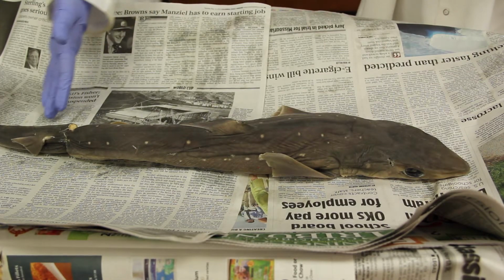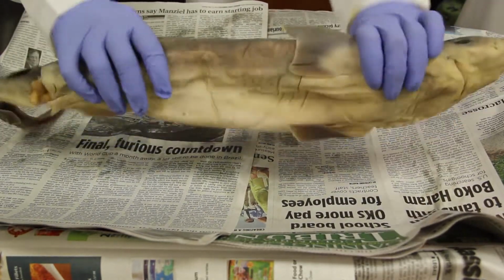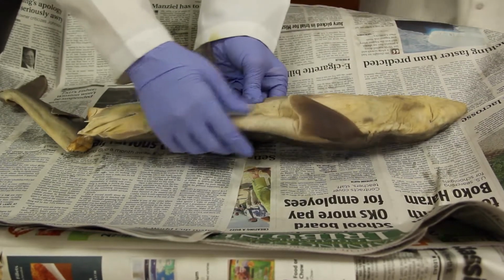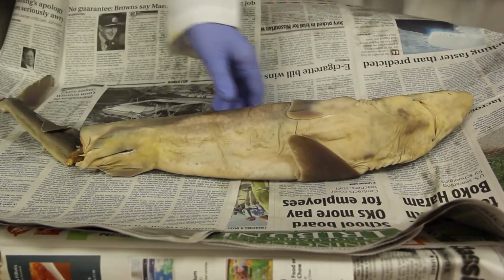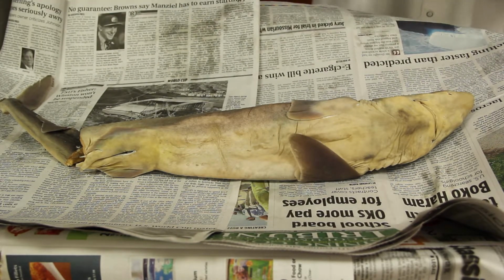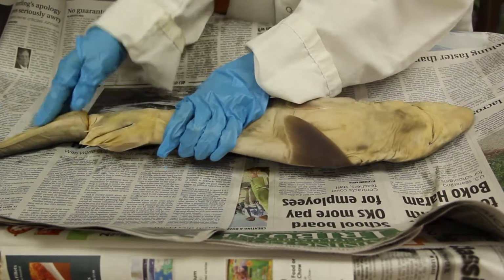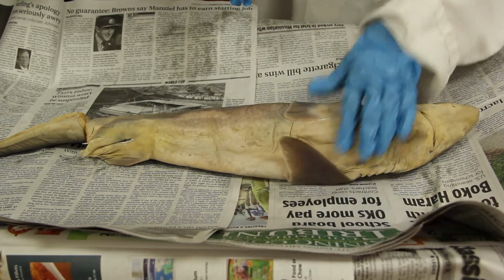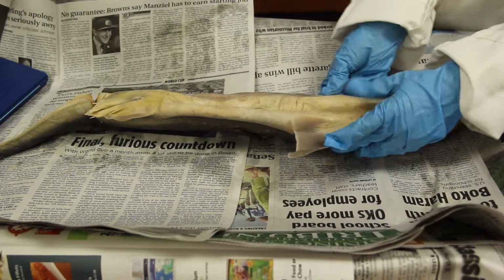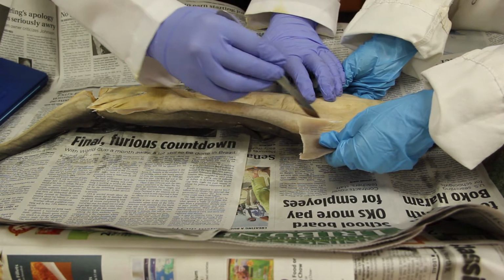So now we're going to start on to the actual dissection. We're first going to place our shark with the ventral side up, which is his belly side up. And you know that this is his belly because it's the lighter side of the shark. And then we are going to take our tools and take a scalpel. We're going to make a shallow cut from his pectoral fin and then down to his tail.